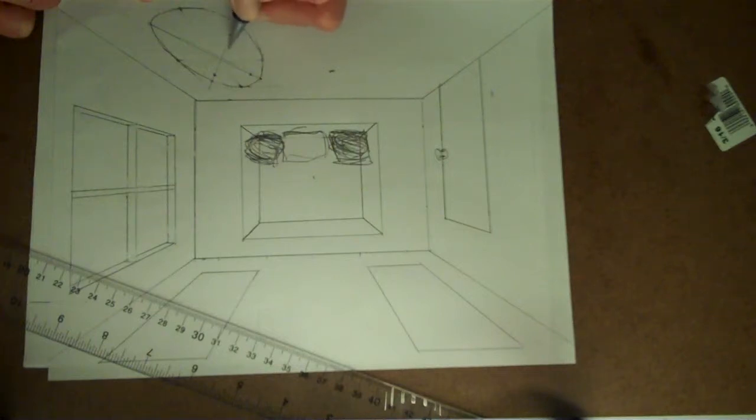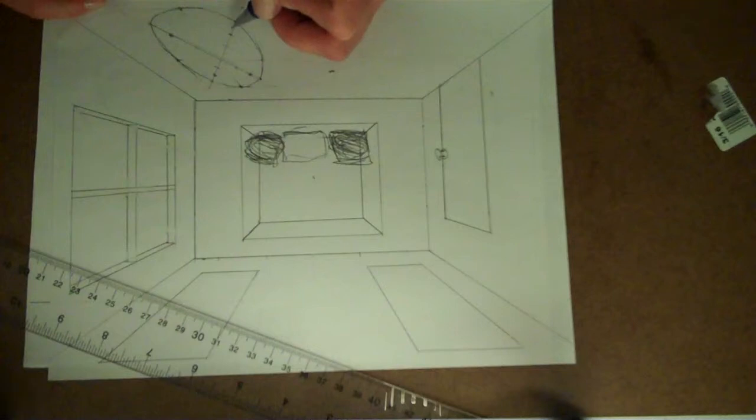Since here it seems like it's about a third of the way in from the edge of the table, I'm going to do that on all the other edges. Make sure it's about a third of the way in. And this one, that should be about there. So that would be where your legs would come from.